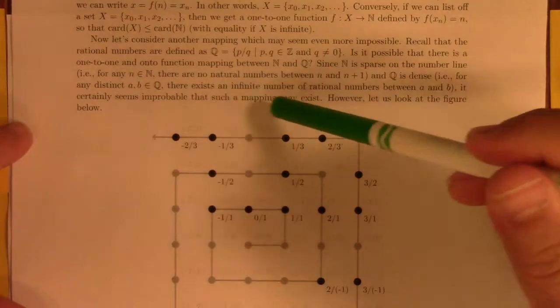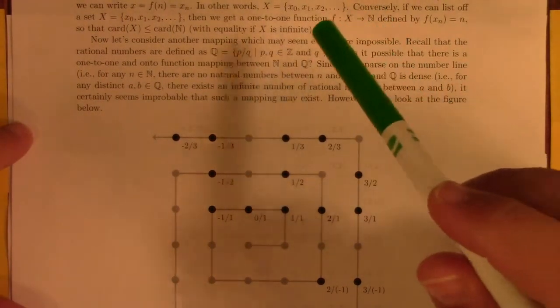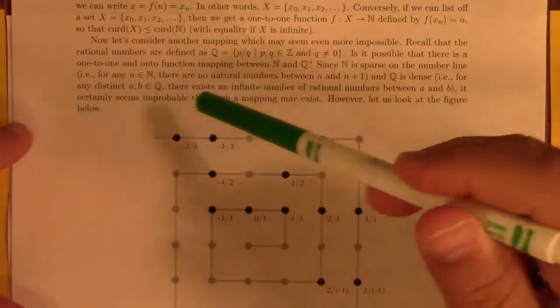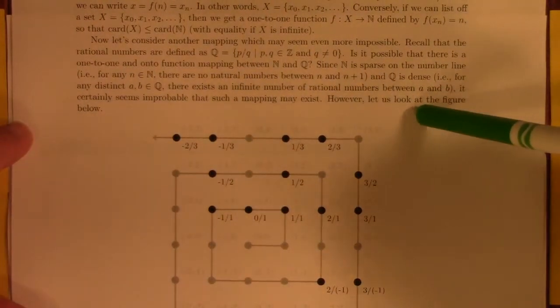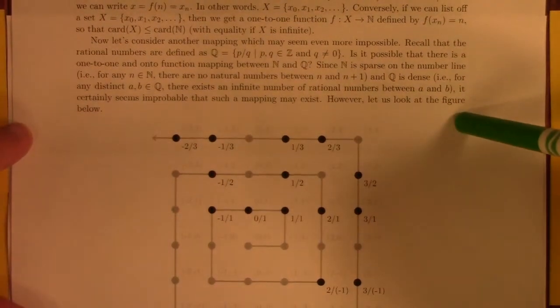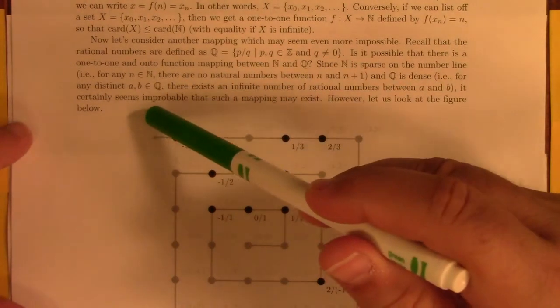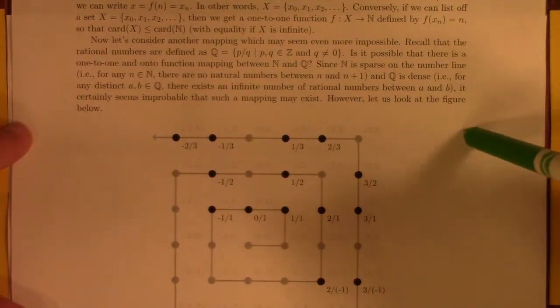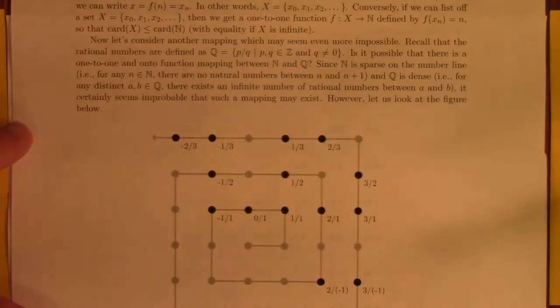And if you can put them into a list, then you can define a one-to-one mapping, a one-to-one correspondence, making the first thing in the list go to the first natural number, the second thing in the list go to the second natural number, the third go to the third natural number, and so forth. That's how you define the bijection, just by sending the first thing in the list to 1, the second thing in the list to 2, and so forth.